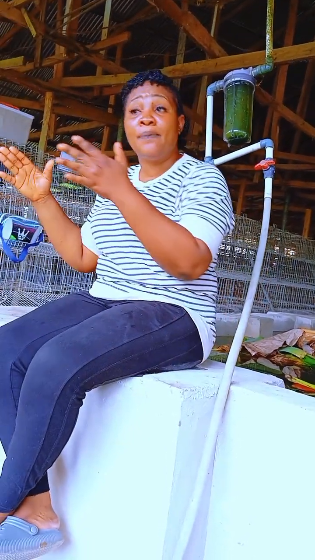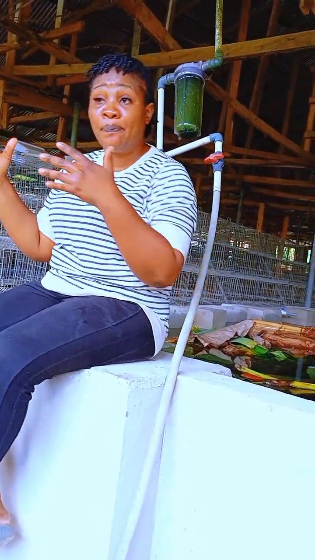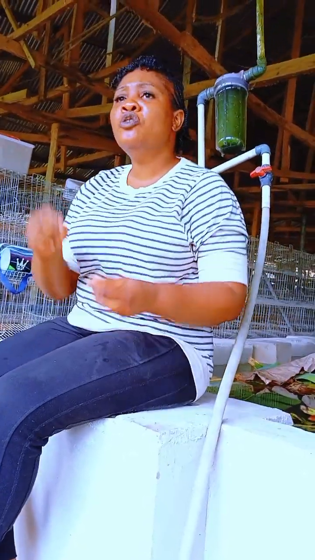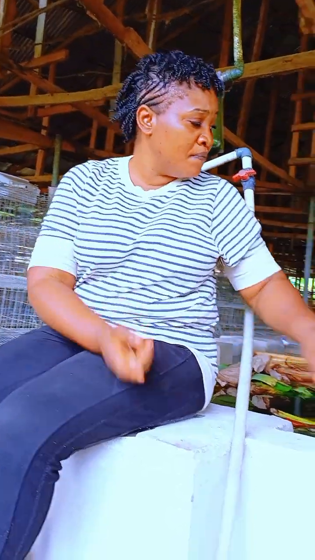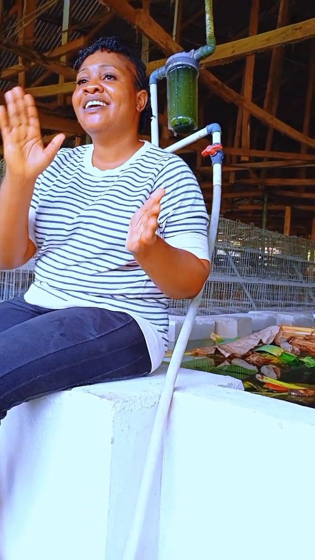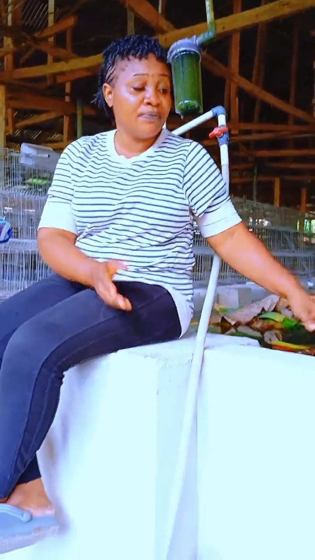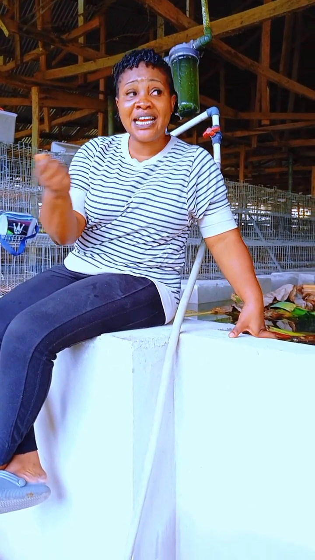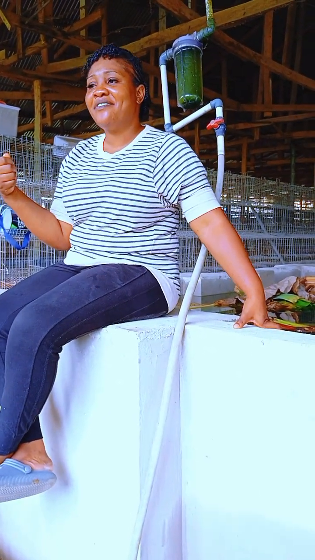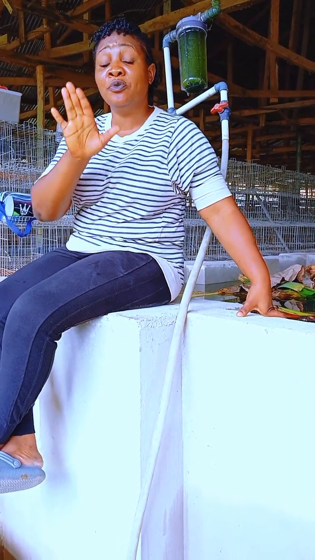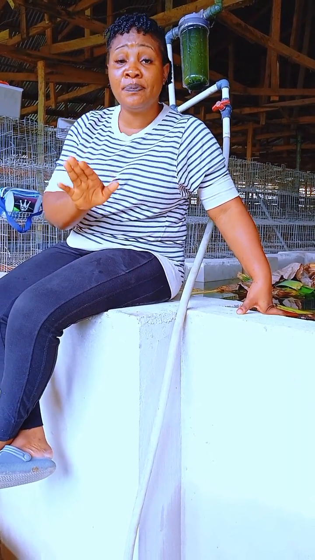You have activated the pond, that you have fertilized the pond. Now you are cleaning the pond. So use your salt to clean around the pond. After cleaning the pond with salt, use clean water to rinse out the salt. After rinsing the salt, put in the quantity of water you would want to use to start up your fingerlings.